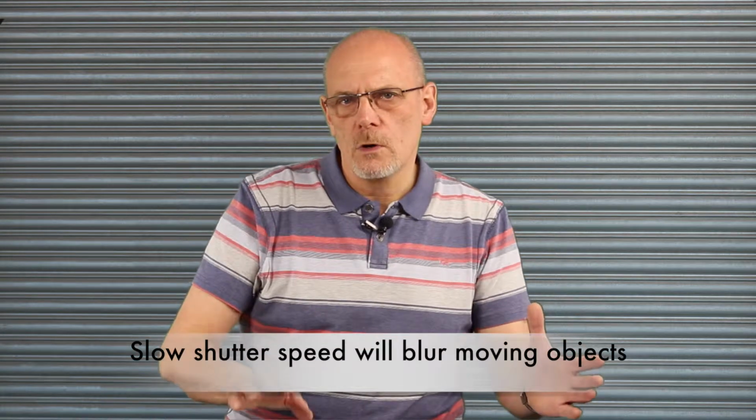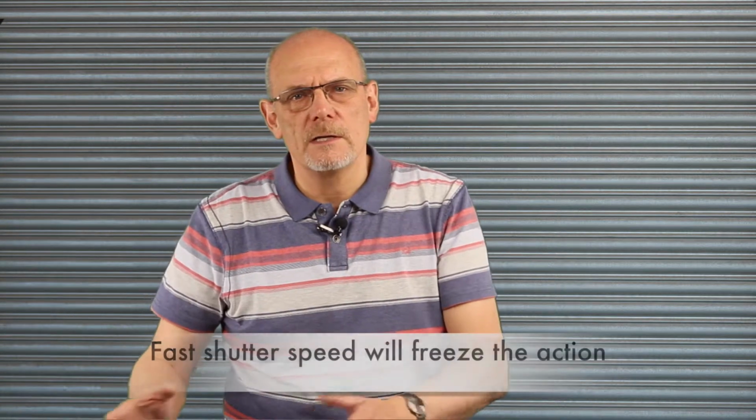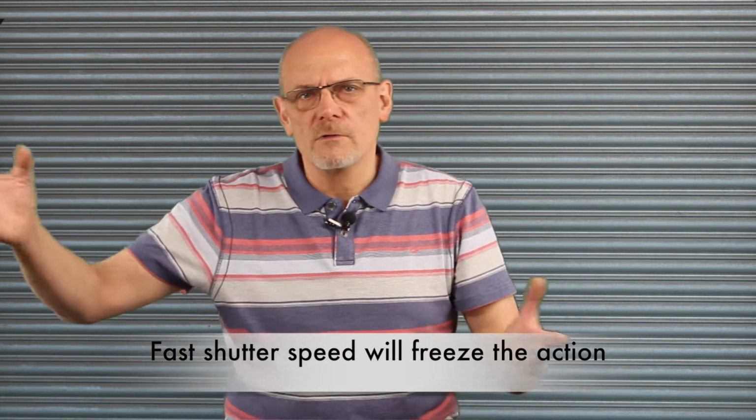Your shutter: a slow shutter will blur moving things. A high shutter speed, 1/8000, will freeze the action. So again, you just got to combine those three things.